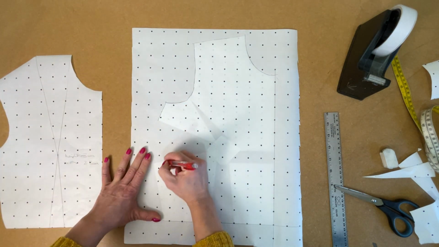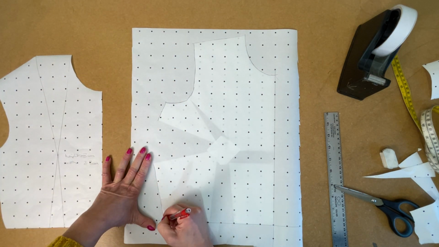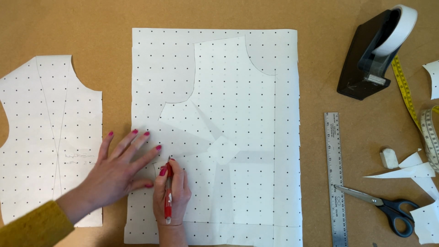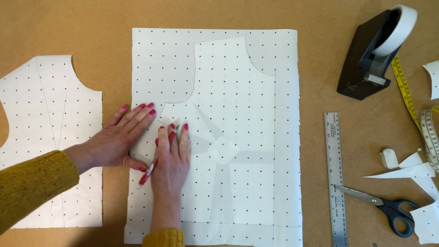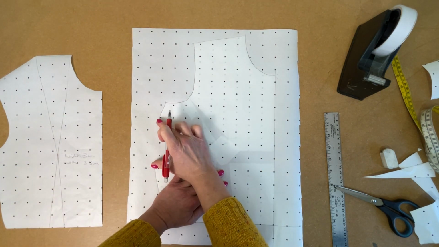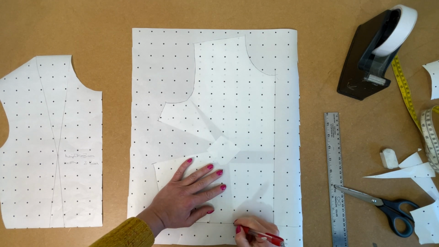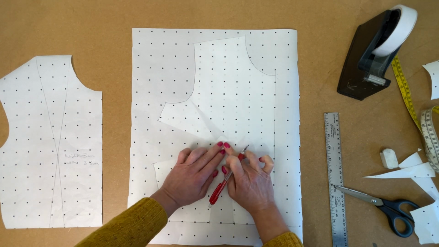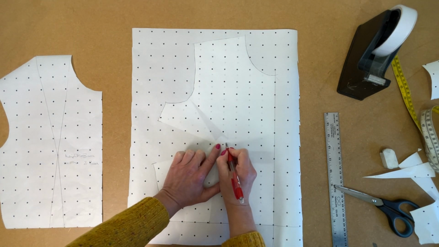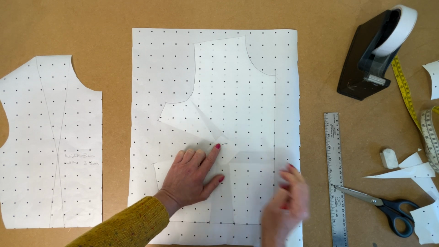and this is now my new side seam. I'd obviously do this with a ruler, but it's easier to show you like this. So this is the dart opening here, this is the dart opening here, and hopefully you can see through there, that's the bust point that I worked out.